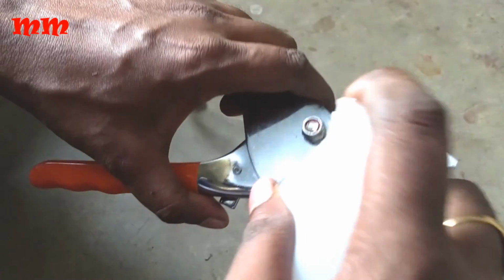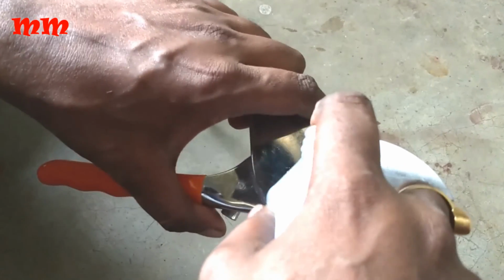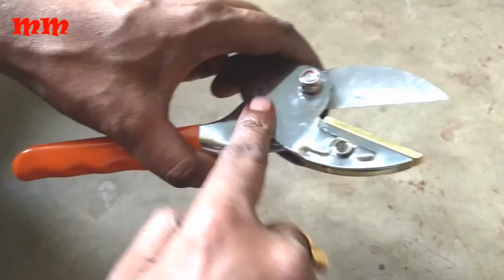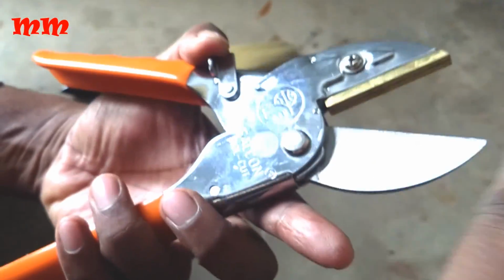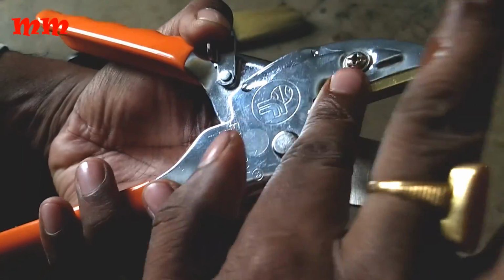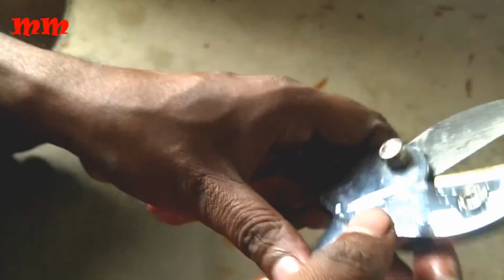That is what I am using. See, I am using it on its joints, and I am coating it with it. See, the total body is coated with the oil, especially the joints.